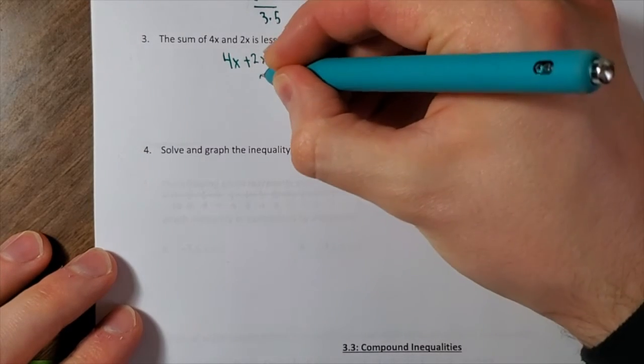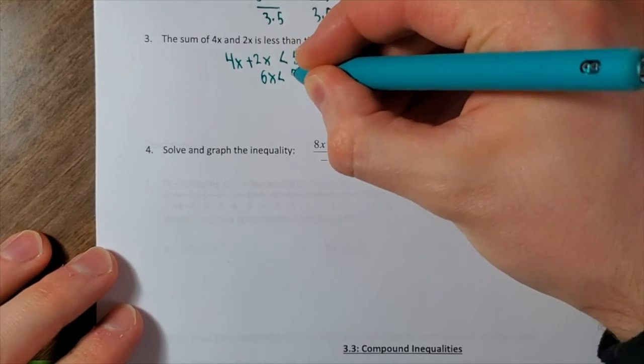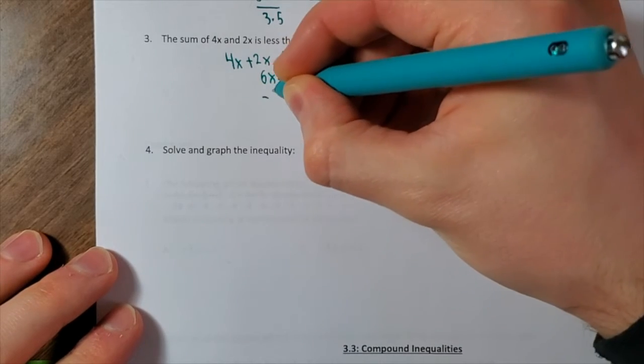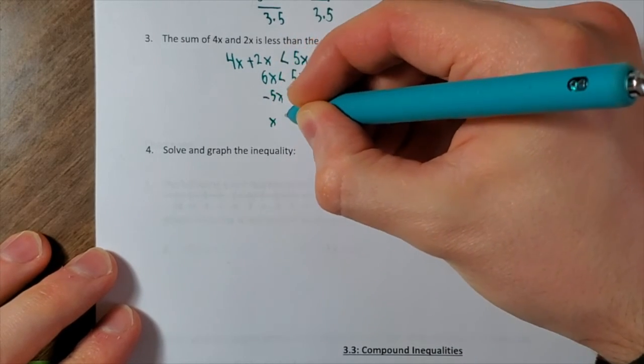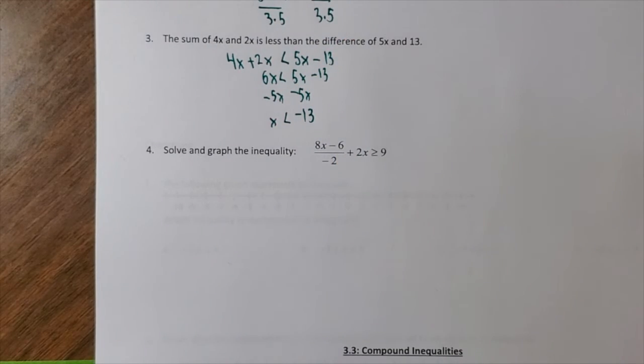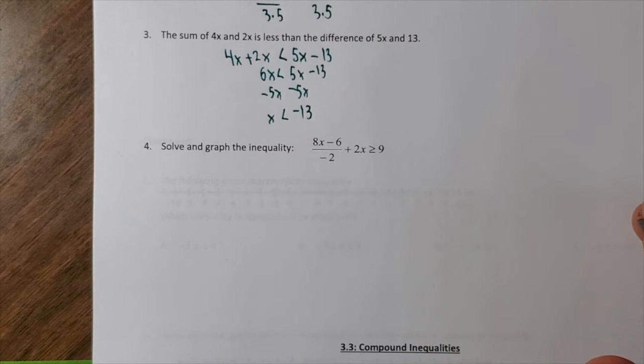So now to solve for x, I'm going to combine our terms on the left-hand side, and then I will subtract my 5x from both sides. So I get x is less than negative 13. So as long as we have some number less than negative 13, this statement will be true. Now let's try number 4, where we are asked to solve and graph this inequality.